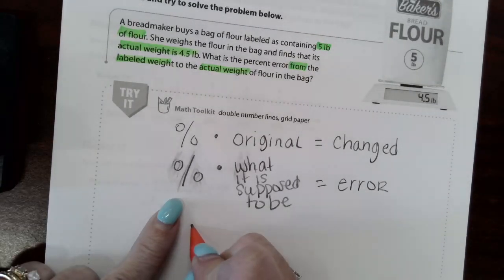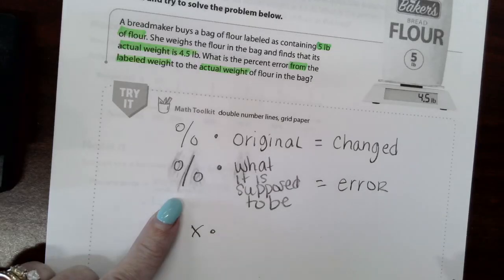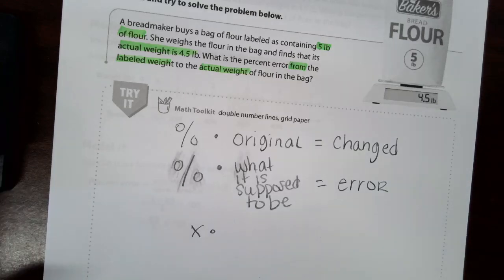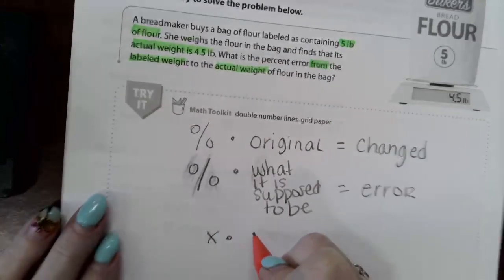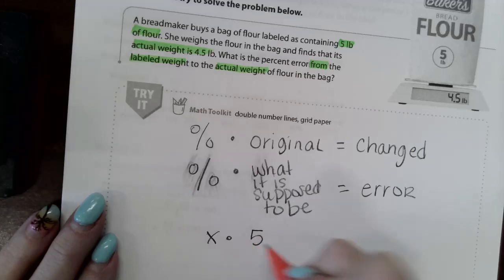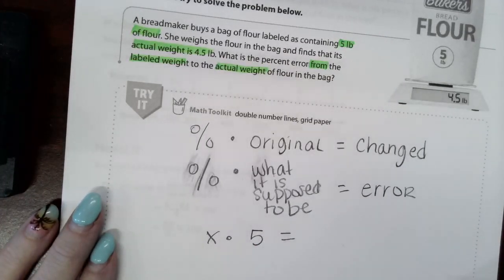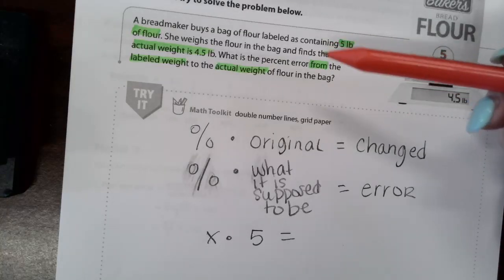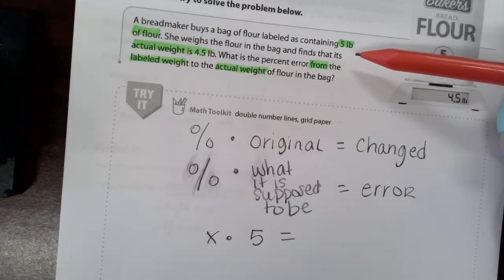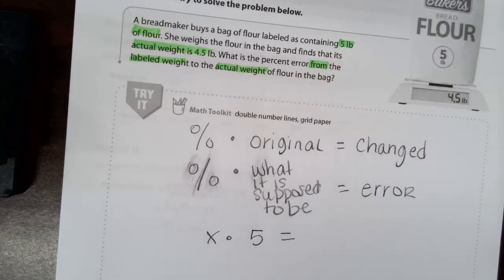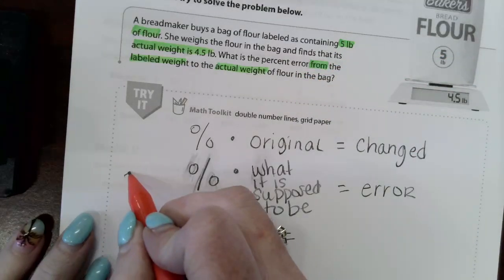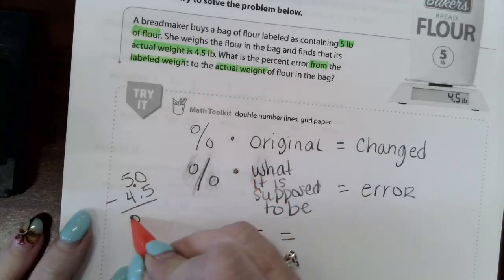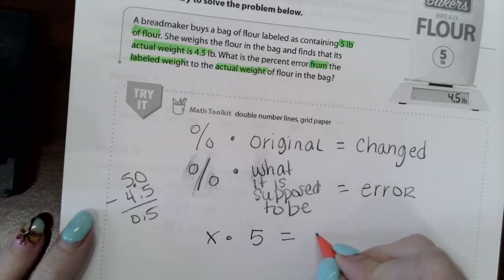So I'm still looking for my percent, that's my x, times how much was this bag of flour supposed to have in it? It's supposed to have 5 pounds. So I'm going to put my 5 here. Equals. Then for this part, it asks for the error. If it was supposed to be 5 pounds, but it was just 4.5, it was off by something. So I need to subtract 5 minus 4.5. And when I do that, I get 5/10, 0.5.